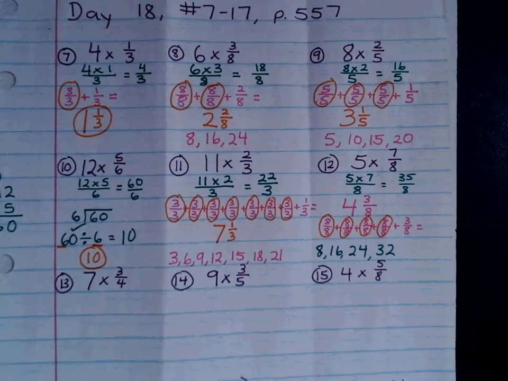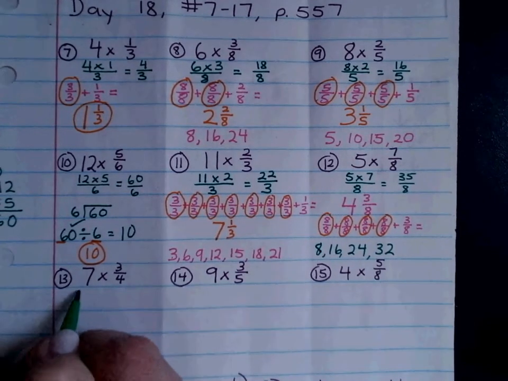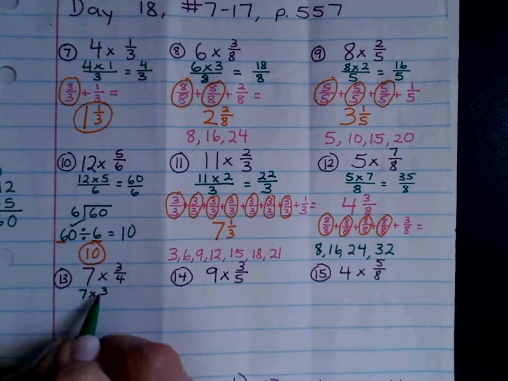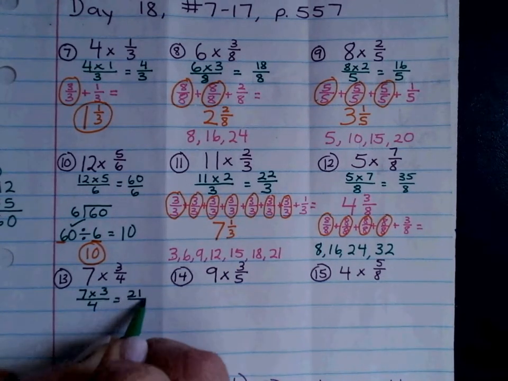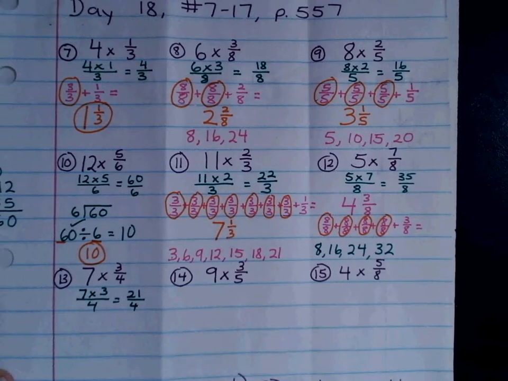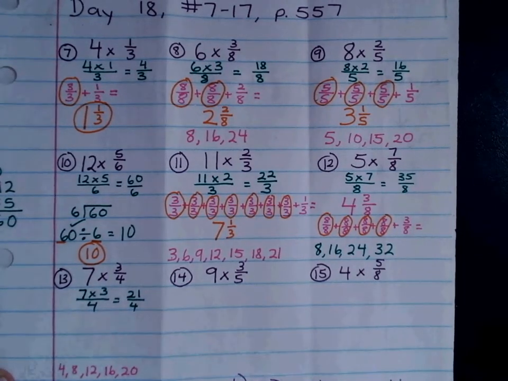All right, and let's take a look at the last 3. So I've got 7 times 3/4, so that would be 7 times 3 over 4, or 21/4. So I'll skip count by 4s. I've got 4, 8, 12, 16, 20, and that's the closest I'm going to be able to get to 21.